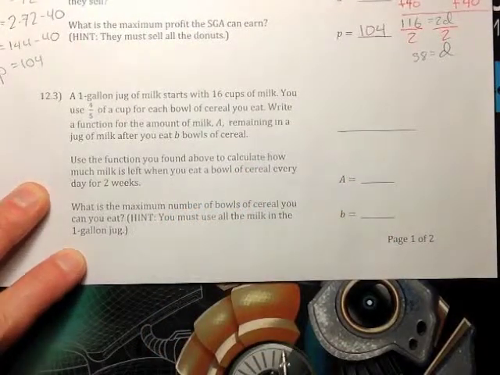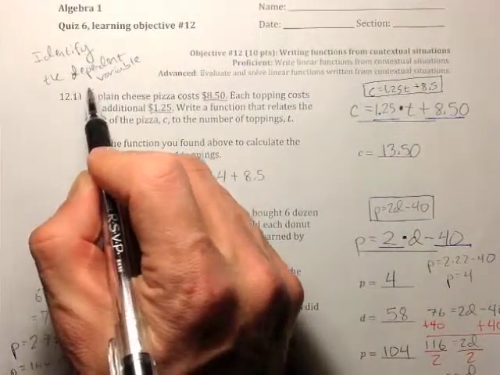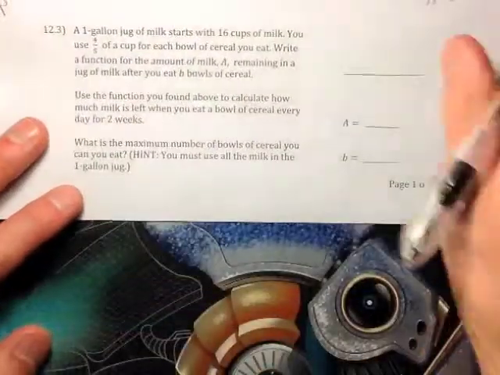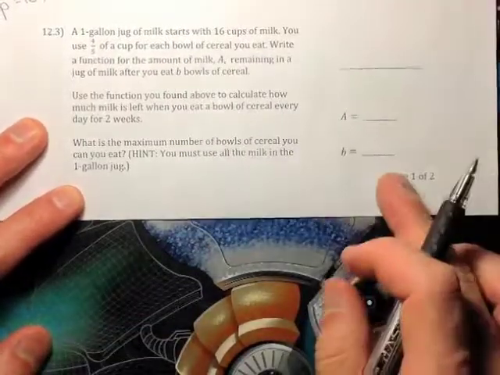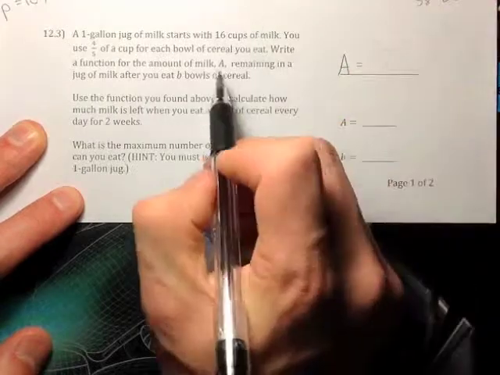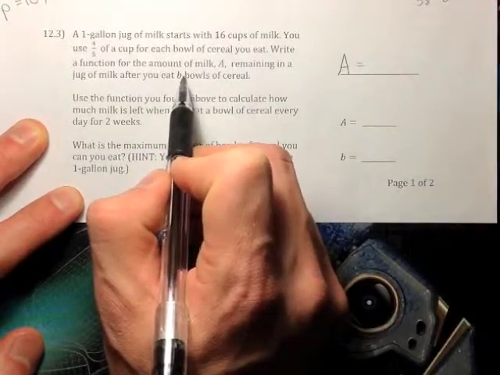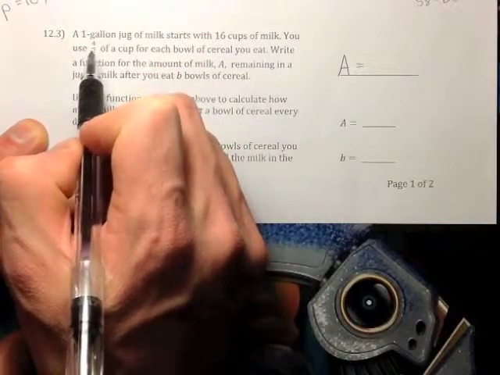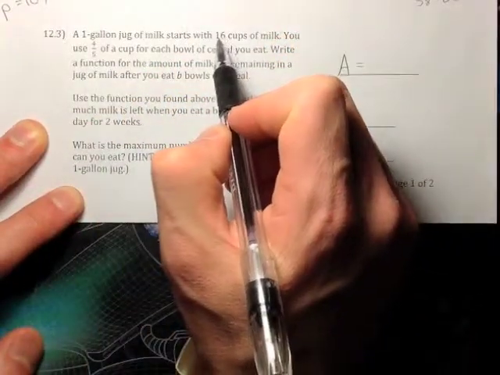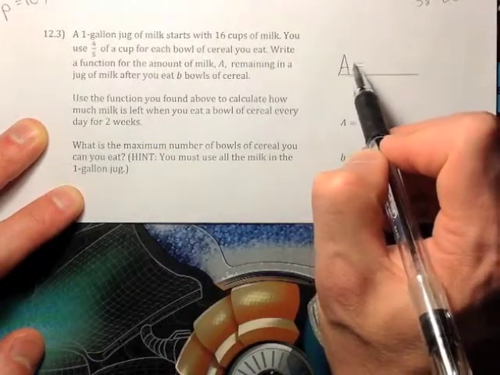Again, the first step for writing this function rule is to identify the dependent variable. What depends on everything else? Well, the amount of milk, represented by A, depends on how many bowls of cereal you eat, how much milk you use for each bowl, and how much milk you started with. Okay? So the amount of milk remaining is your dependent variable.